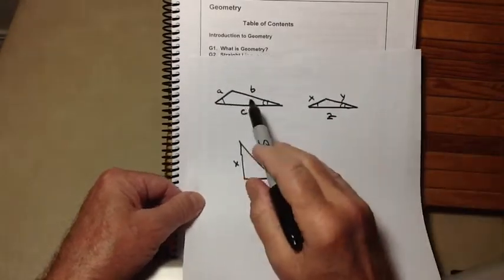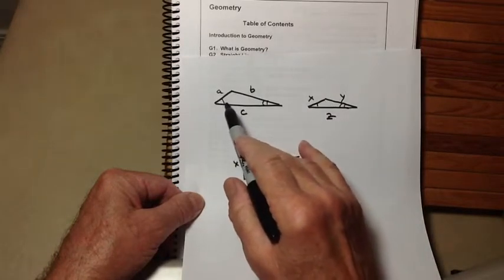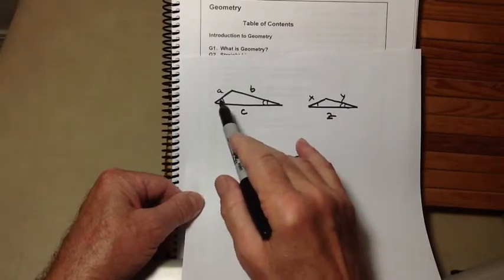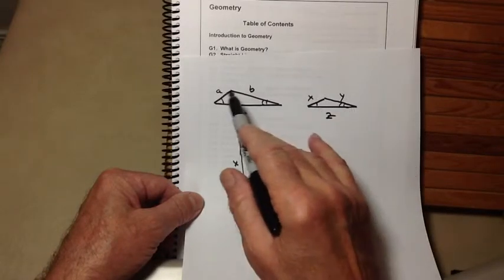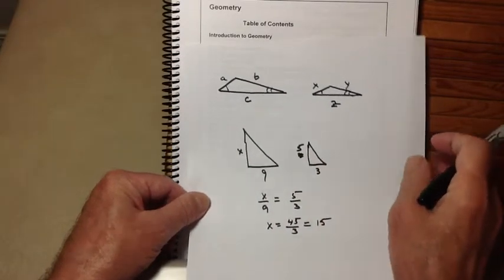Two triangles are said to be similar if they have equal angles. So, for example, this angle equals this angle equals this one, and then that means the third angles have to be equal. We have the following situation.